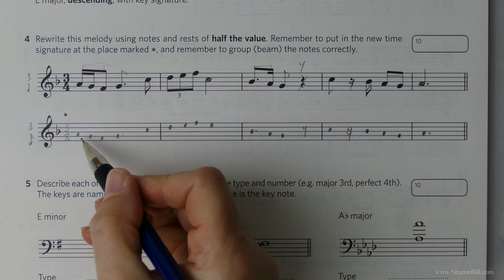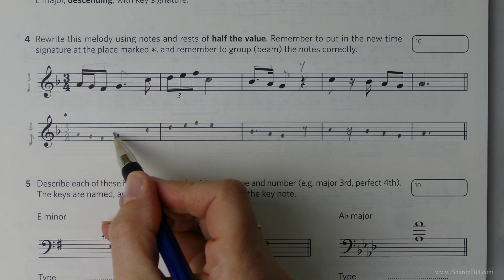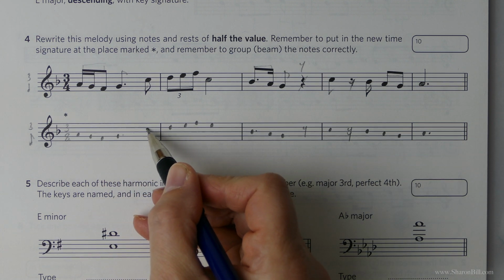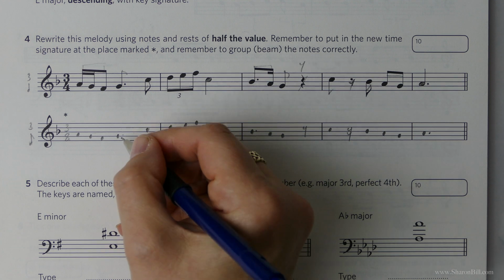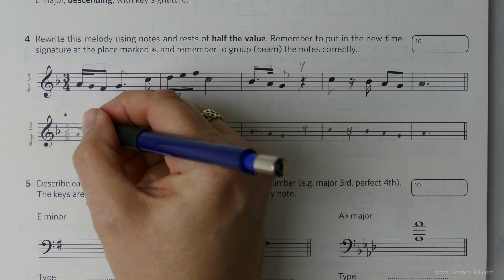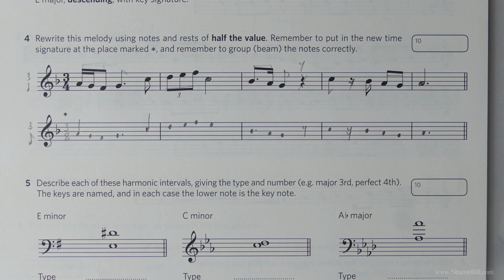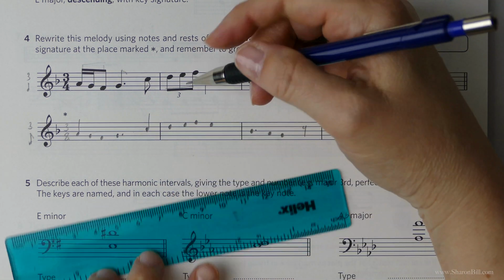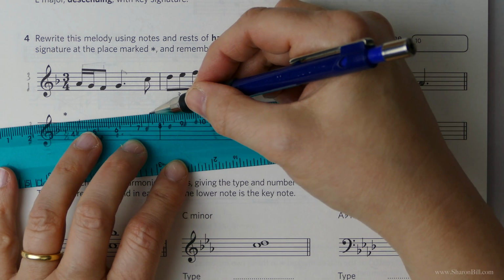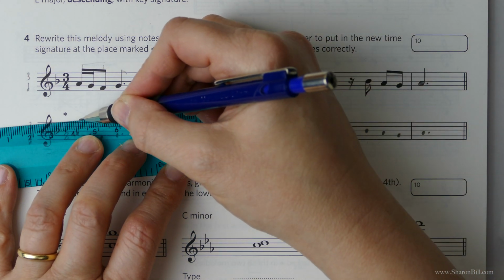So all of these are going to be beamed together. All of these are below the middle line. This is just one step above the middle line, but it's outvoted by these, so everything's going to have the stems going up. And I think I'll just use a ruler here to keep it neat and tidy. General sort of upwards direction.